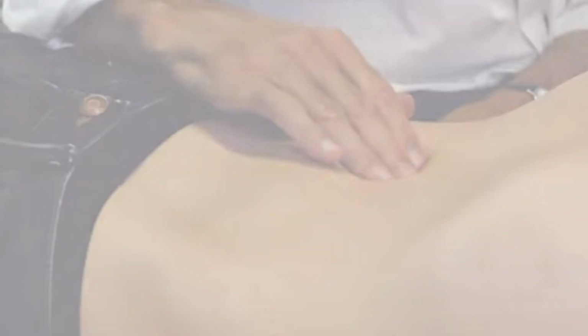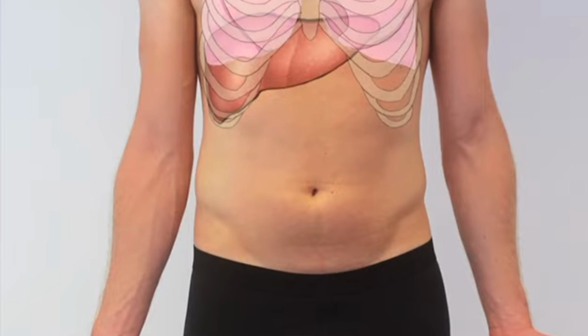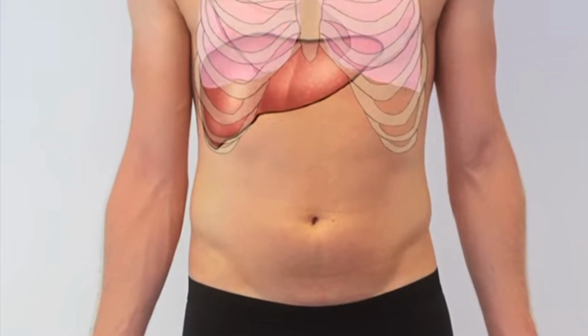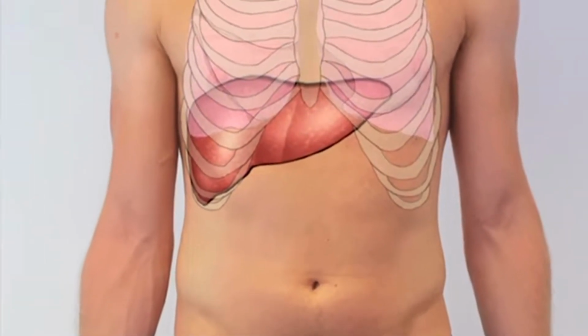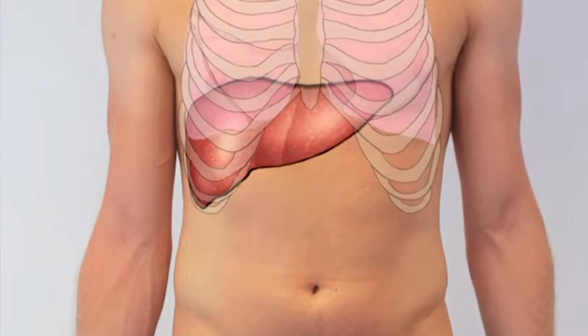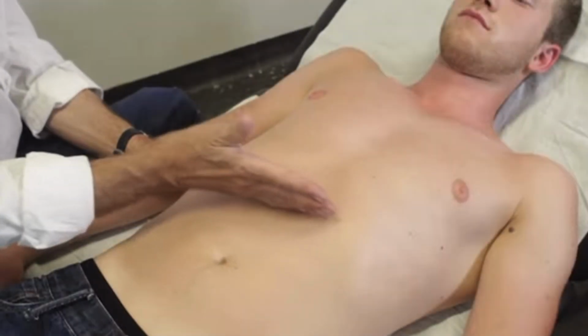Palpating a normal-sized liver is sometimes difficult. It usually extends beyond the rib cage in the area of the right midclavicular line, and traverses the epigastric region. Even in this region, the liver can only be felt through deep palpation. Start the examination by asking the patient to exhale.